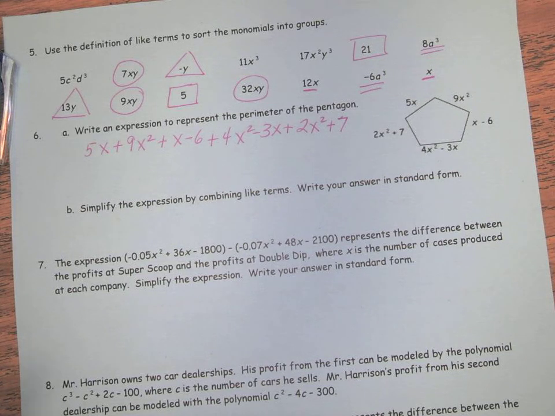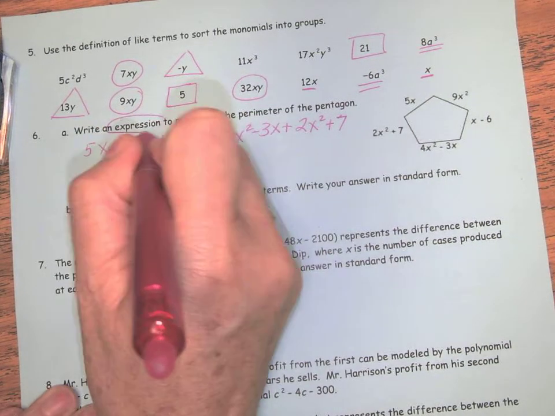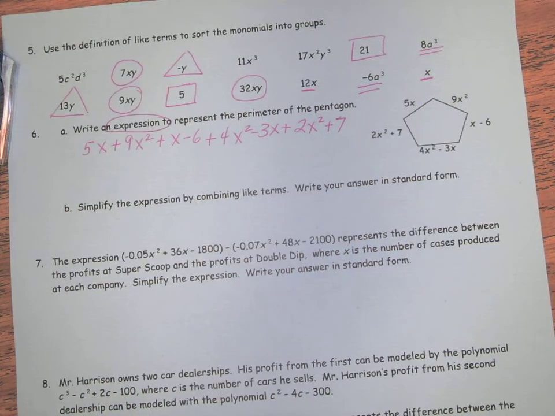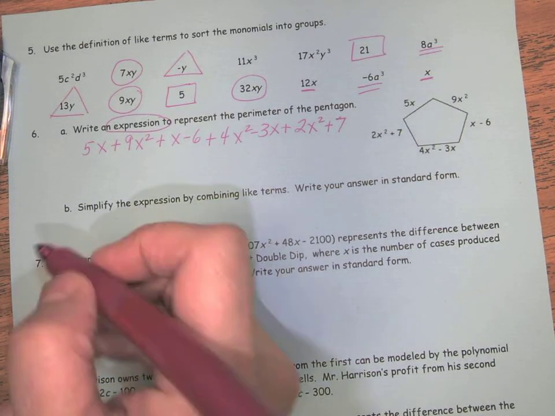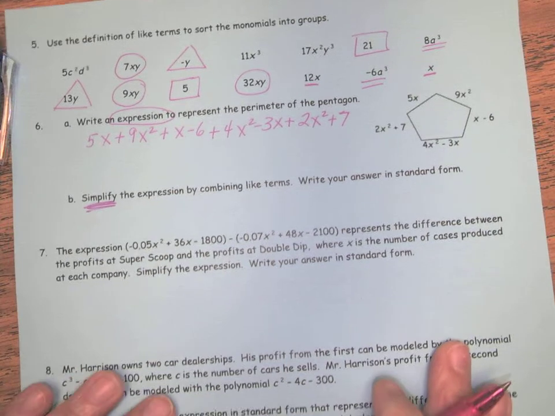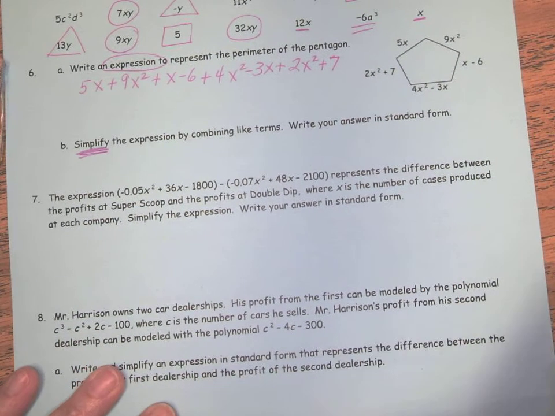Now, there's no equal sign here. That's why it says expression. I can't write an equation because I don't know the total. I can't solve for x because I don't have enough information. But I can do what's called simplifying by putting all the like terms together.